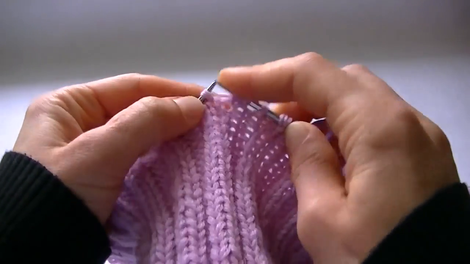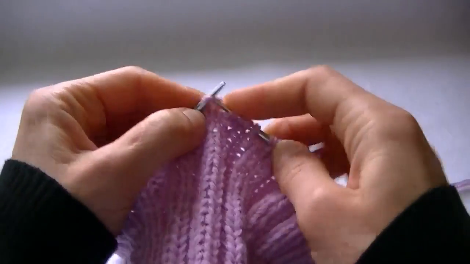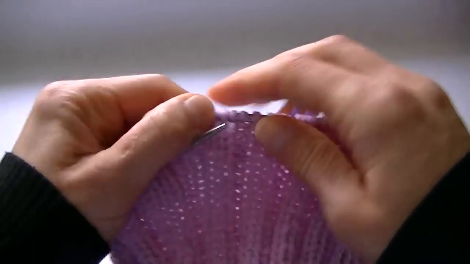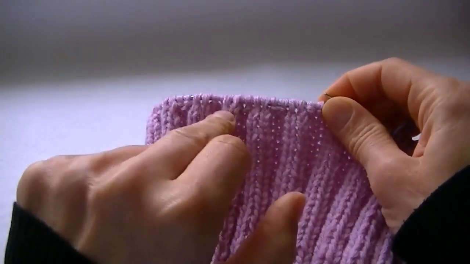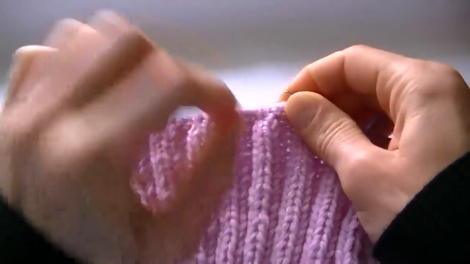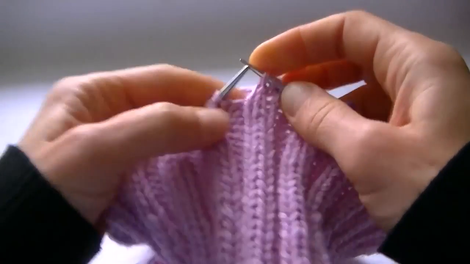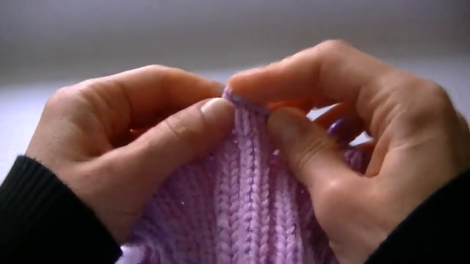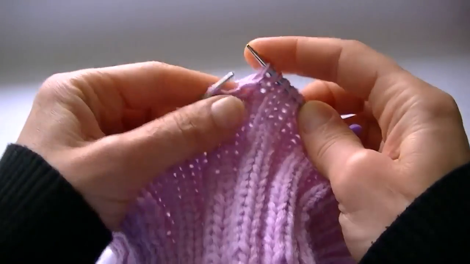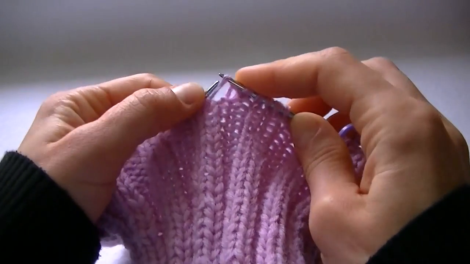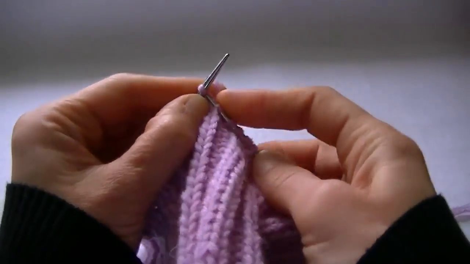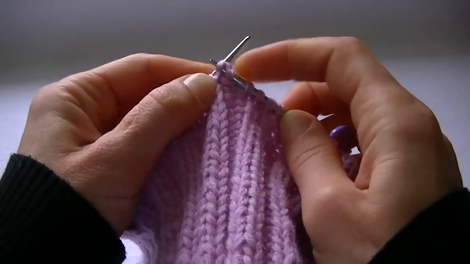Done. Next, knit knitwise. Add like that near every first knit stitch. Knit purls knitwise. Again, raise a stitch. Knit knitwise cross.